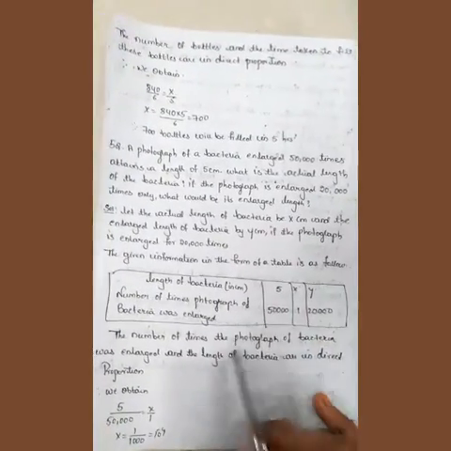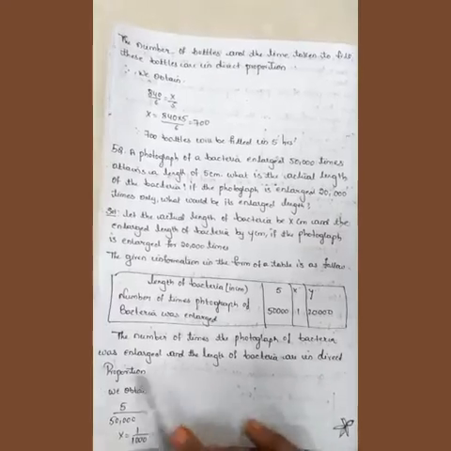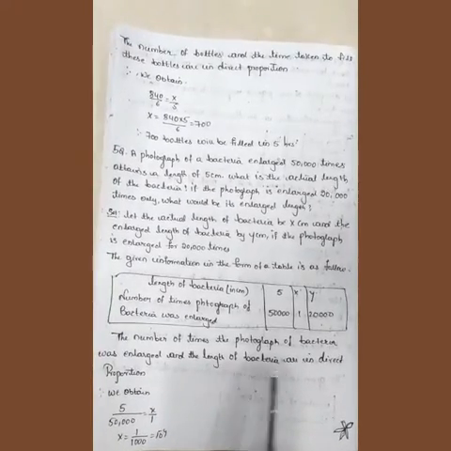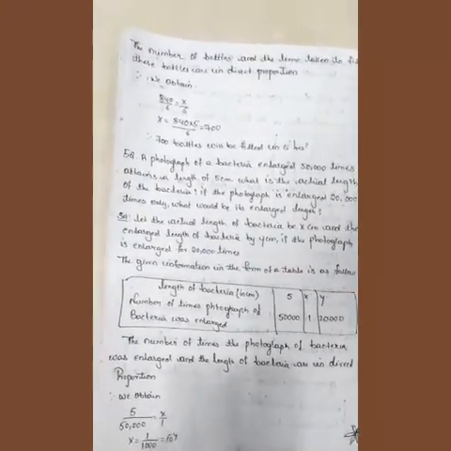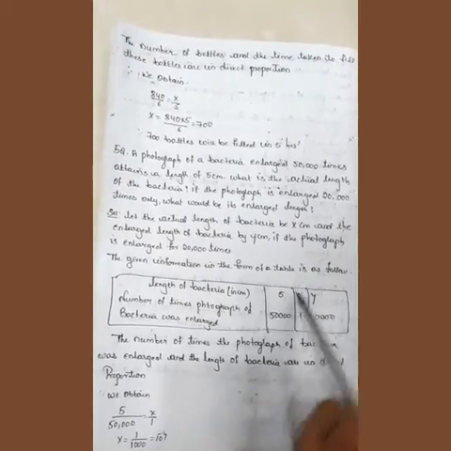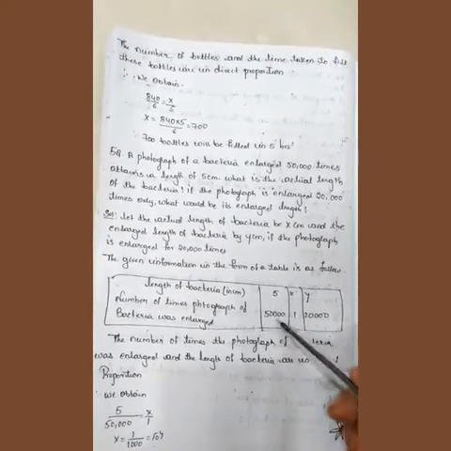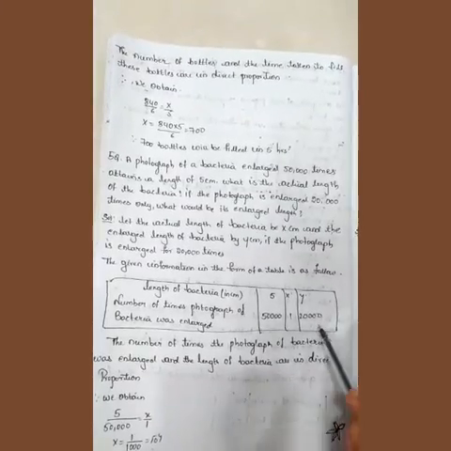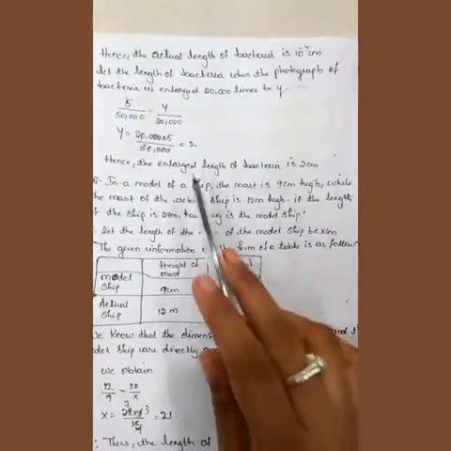The number of times the photograph of the bacteria was enlarged and the length of the bacteria are in direct proportion. So 50,000 by 5 is equal to x by 1. We will get the answer 10 to the power of minus 4. Next, we take 5 by 50,000 is equal to y by 20,000. So we will get the answer 2.